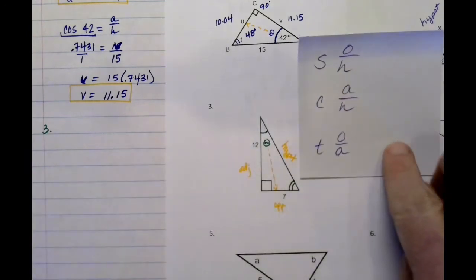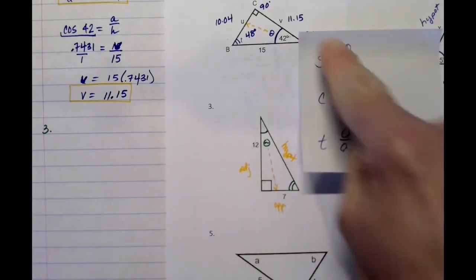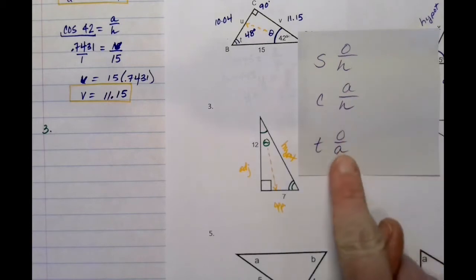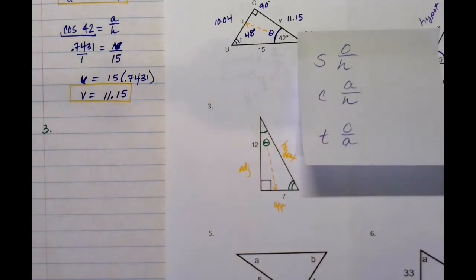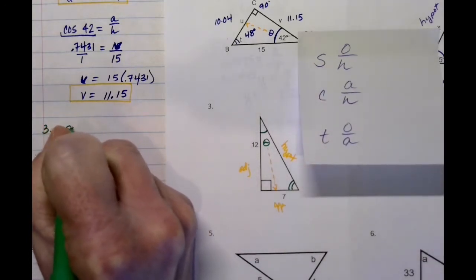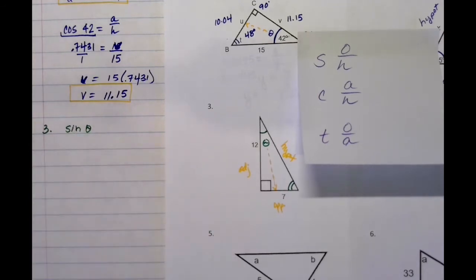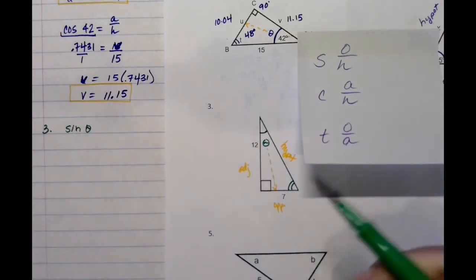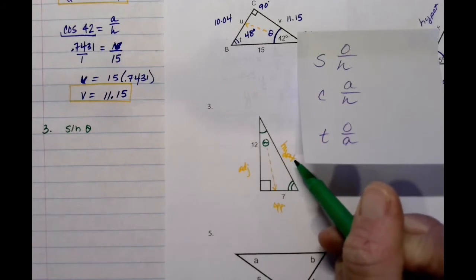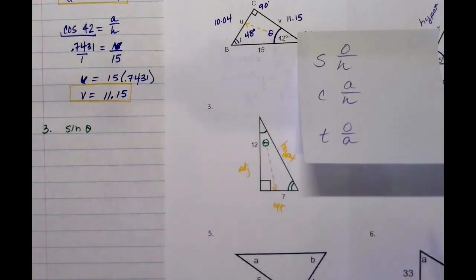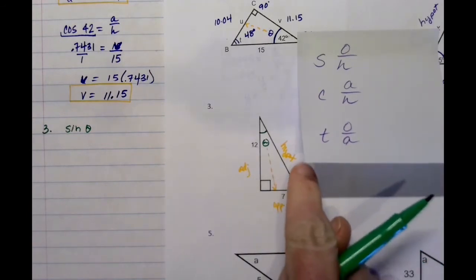So knowing that I have my opposite, the two trig functions, the two relationships I'm going to use are sine and tangent. So setting up this one is a little bit different. I know that the sine of my theta, whatever angle it is, is going to be equal to my opposite over my hypotenuse. But here's my problem. I don't have that measure yet.